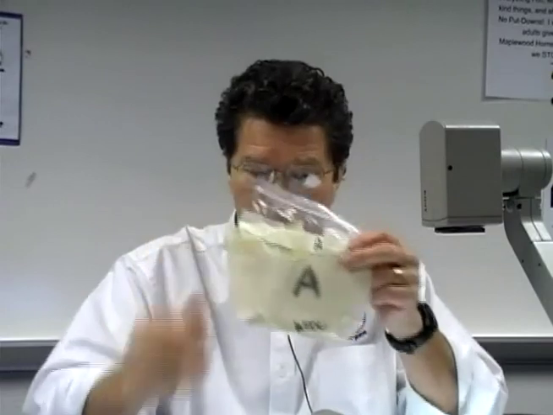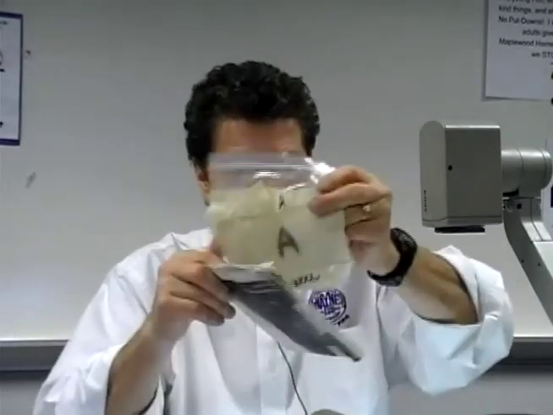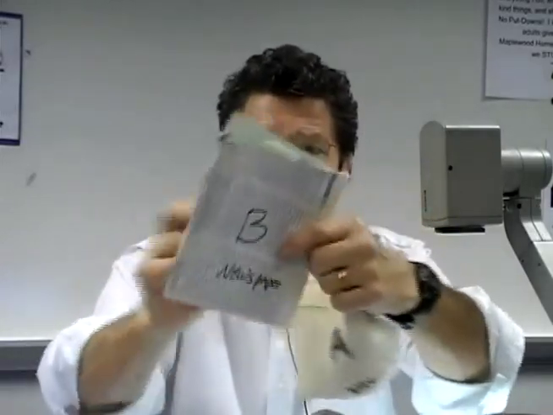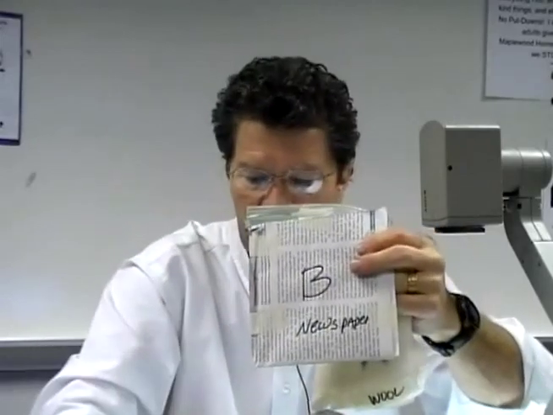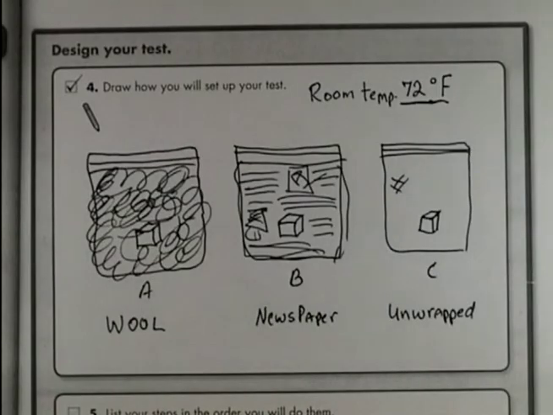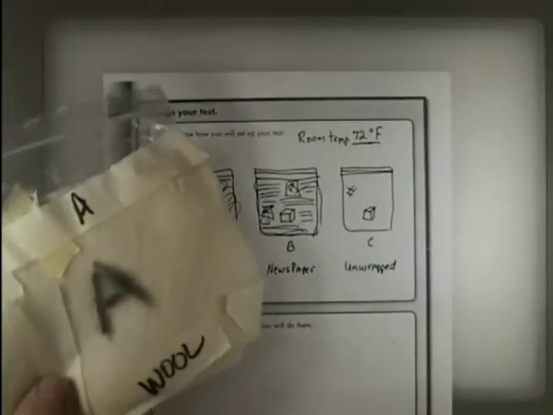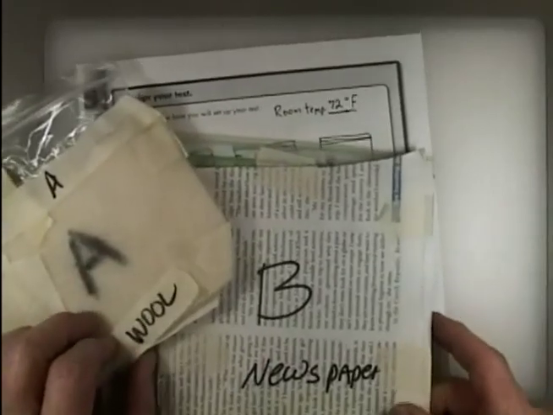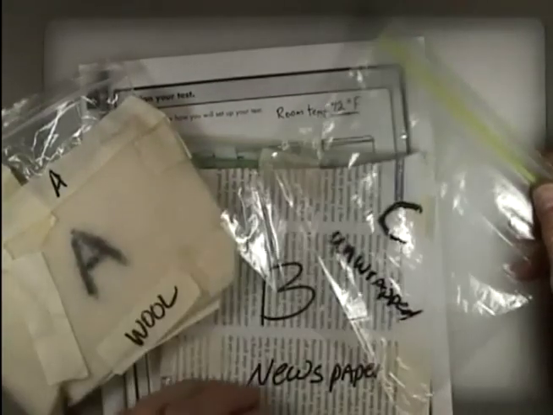As you're drawing this picture, I also want you to spend the next 5 minutes or so in your groups to create your 3 bags. Let me just show you my 3 bags. Here's bag A, covered in wool on the outside, so I can still open up my bag. Here's bag B, covered in newspaper on the outside, and here's bag C, unwrapped and uncovered. So the 3 bags, use your masking tape and your materials to make bag A, the wool, bag B, newspaper, and bag C, unwrapped.